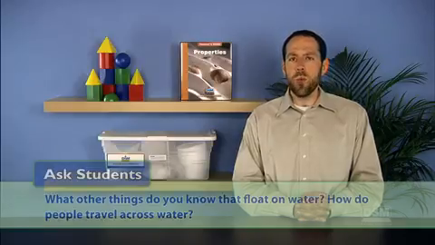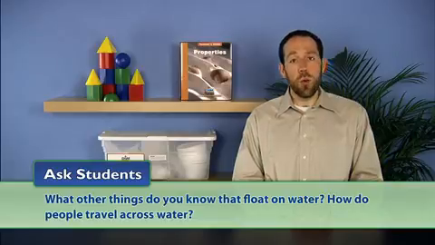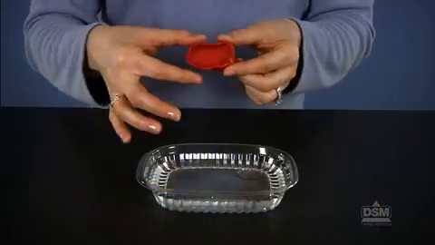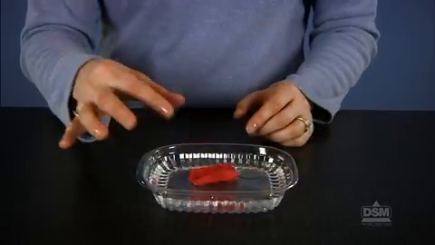After some time, ask students if any of them were able to successfully make the clay float. If students weren't able to make the clay float, point them in the right direction by asking, what other things do you know that float on water? Or, how do people travel across water? At this point, students should say that boats float on water. This should lead the students to form the clay into a boat shape, which should float.